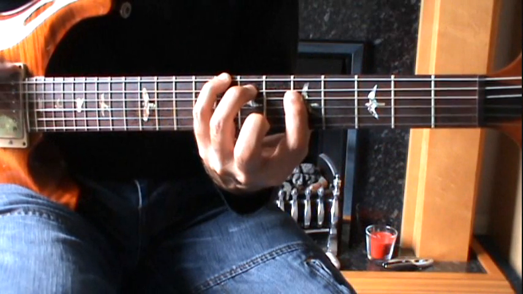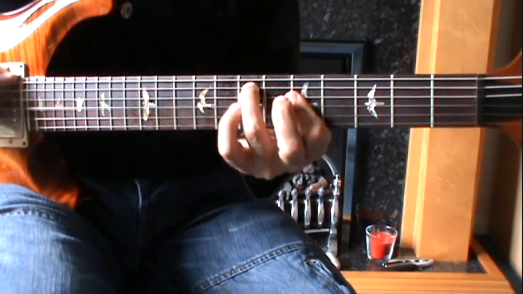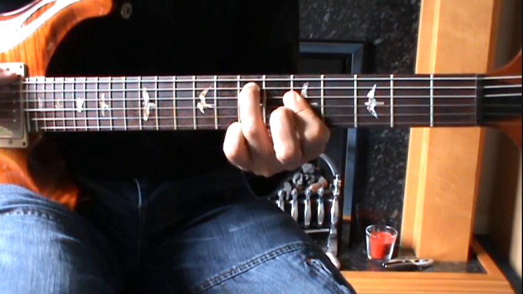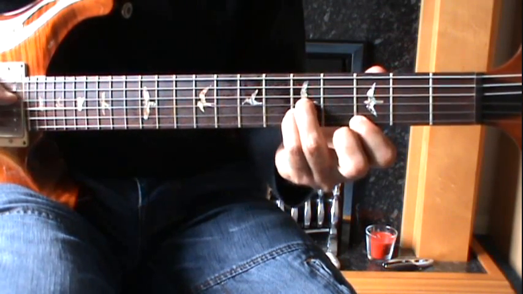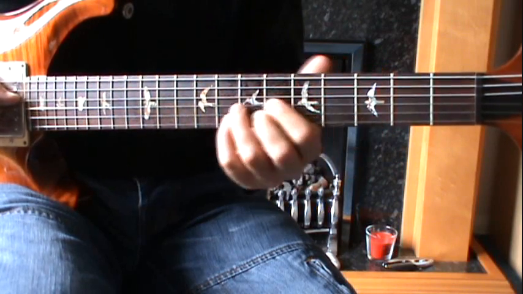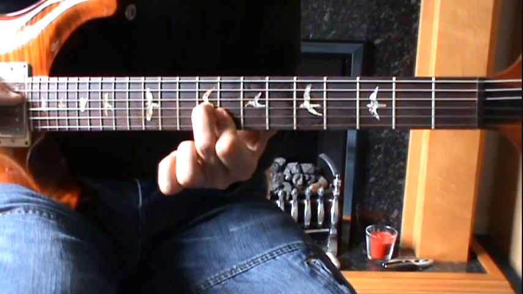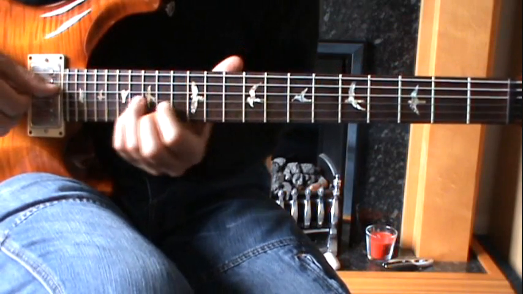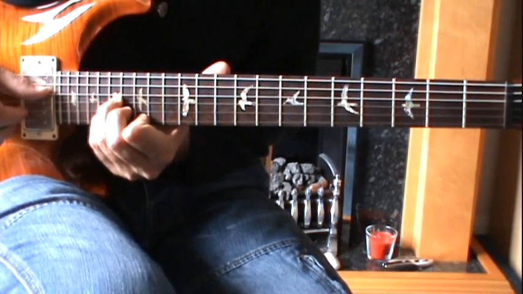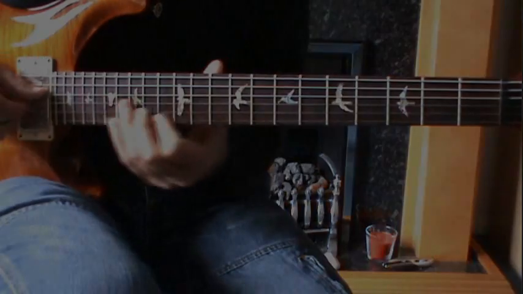Just see a very simple example of joining all these triads. So we'll have C root position, first inversion, still C, second inversion, back to root position, then we'll have first inversion up here, second inversion, and again back to root position.